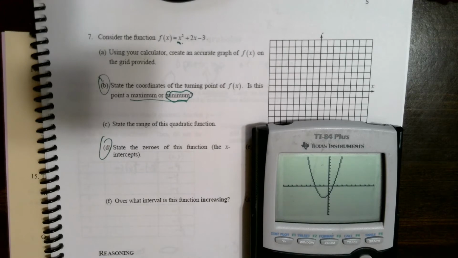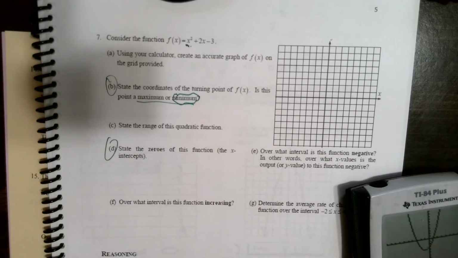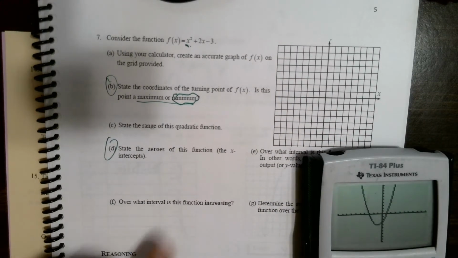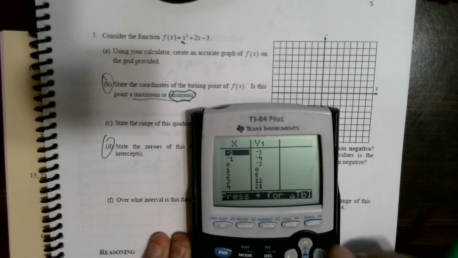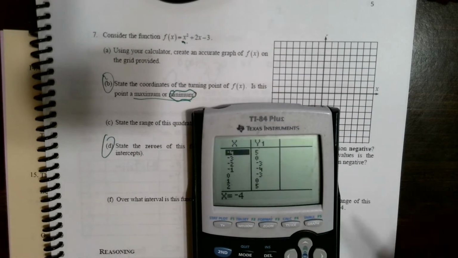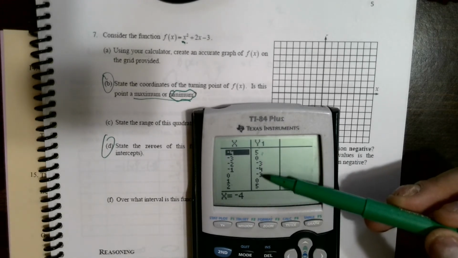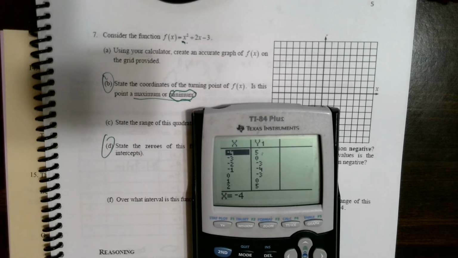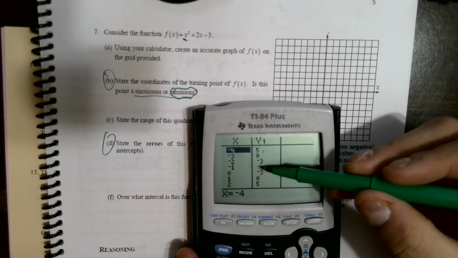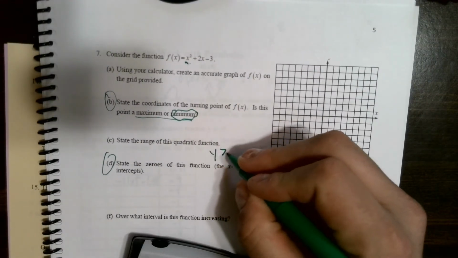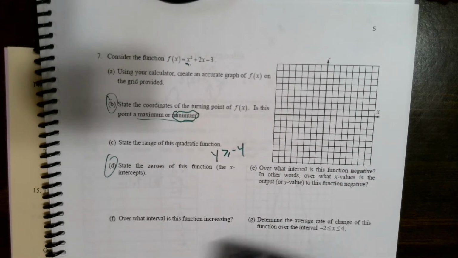All right. Now, the range of this quadratic function is, if you take the minimum point, which is the turning point. Now, remember, you can see the turning point when you go to a table. And what you're looking for is this repeated pattern, 5 and 5, 0, 0, negative 3, negative 3, and negative 4. Okay. So, the range is anything that is higher than negative 4, so we'd have to say y is greater than or equal to negative 4 in this case.